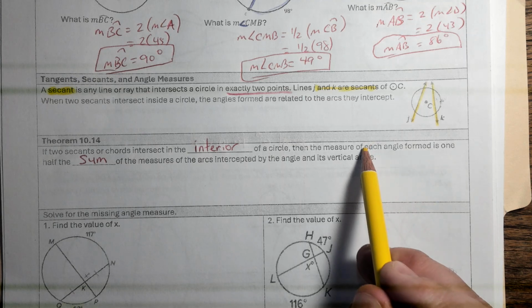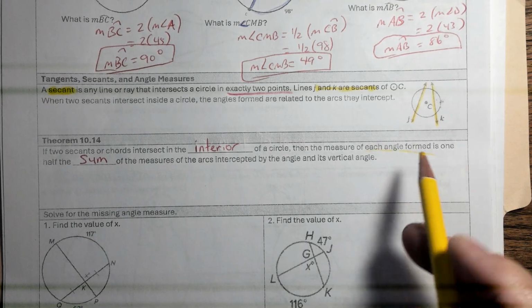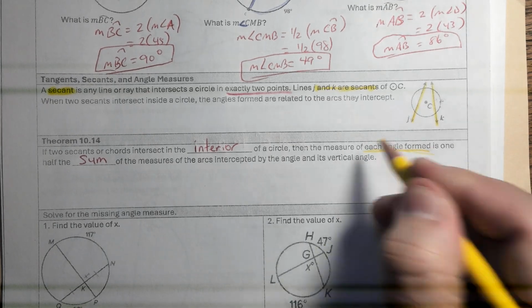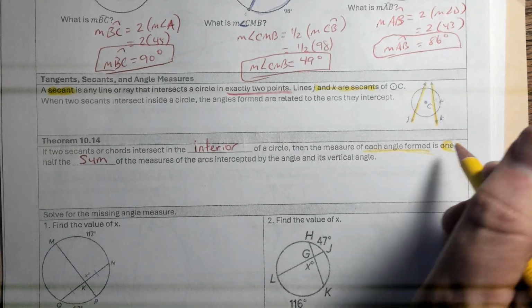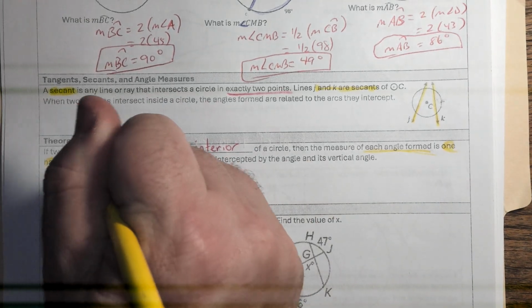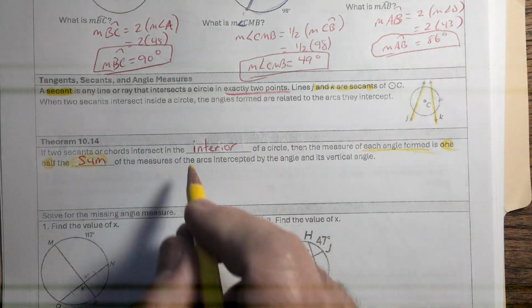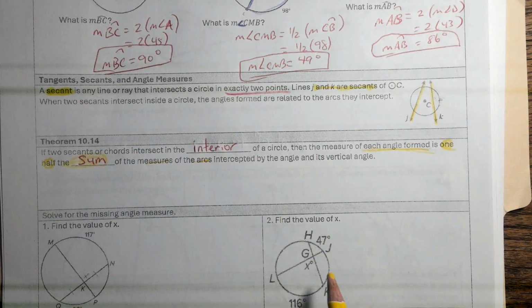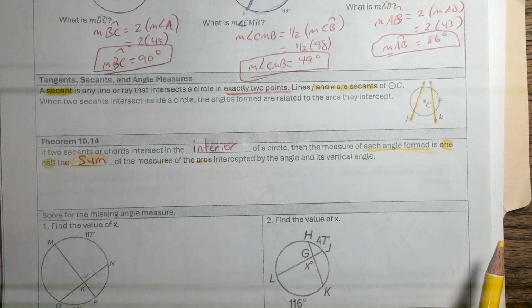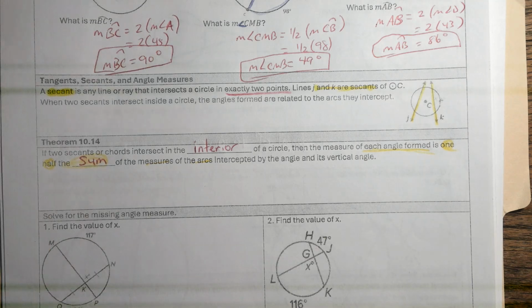So if it's located inside the circle, the measure of each angle, so you see there's going to be two angles, the measure of each angle formed, let me flip this over, is 1/2 the sum of the measures of the arcs intersected. Sometimes I kind of trip over the words a little bit.